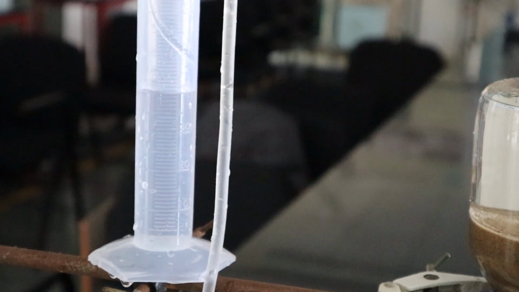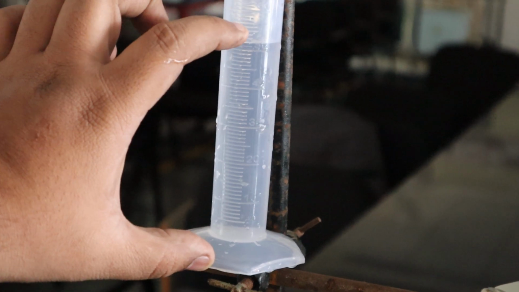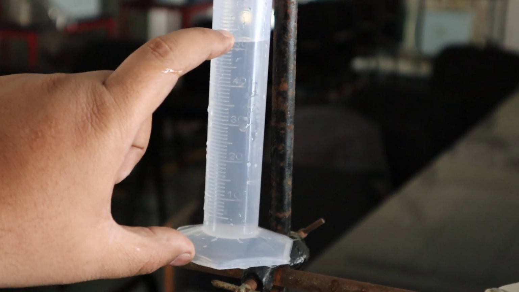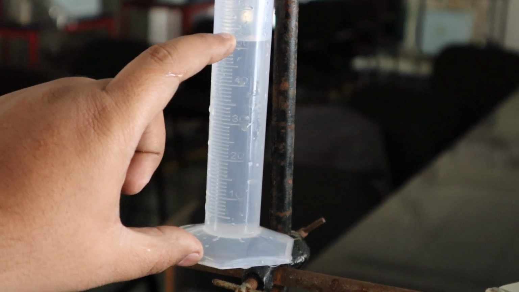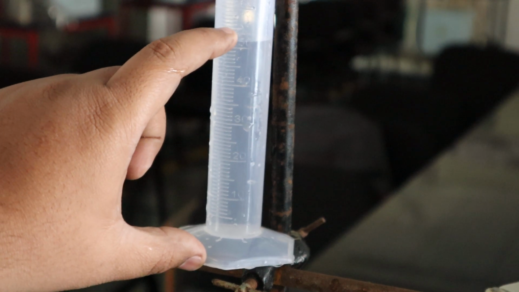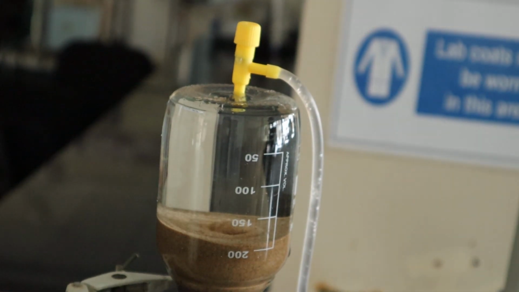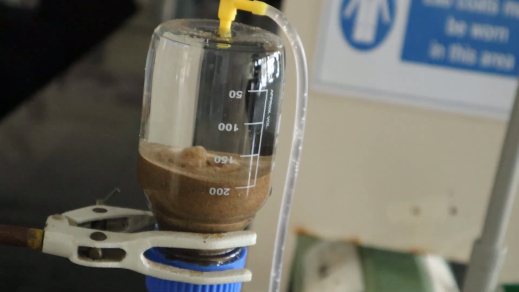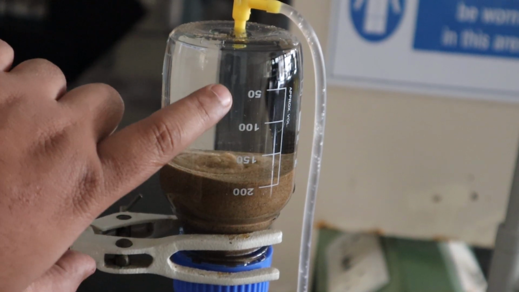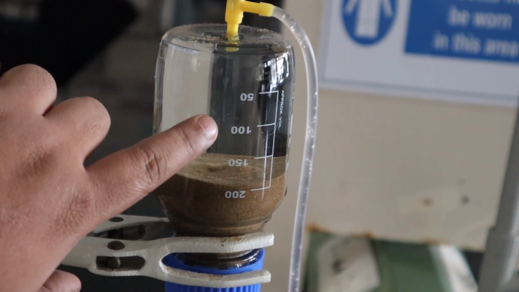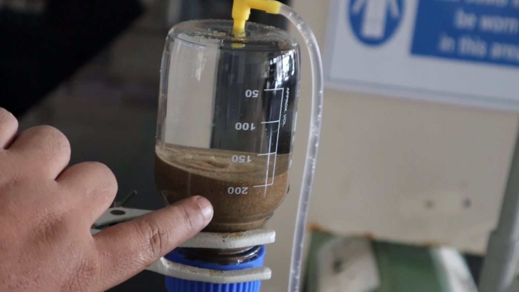I have measured it for 10 seconds. Okay, now I have measured at least 50 ml in the 10 seconds. So the volumetric flow rate will be this 50 ml divided by 10 seconds. That is my volumetric flow rate. Let us go to the board and measure the superficial velocity as well as the velocity inside the bed. Let us measure the superficial velocity here, and then we also predict what will be the velocity inside the bed using some correlations. So this is what we are going to do on the board.